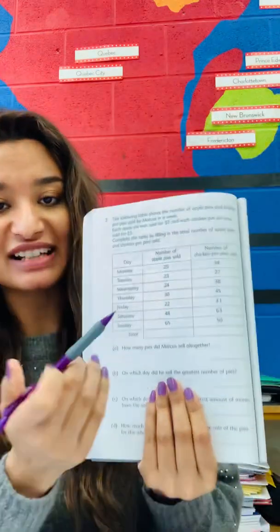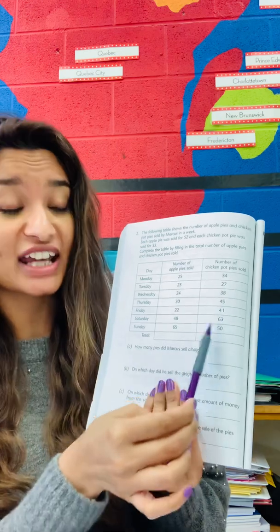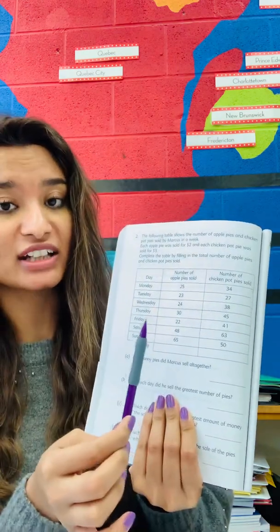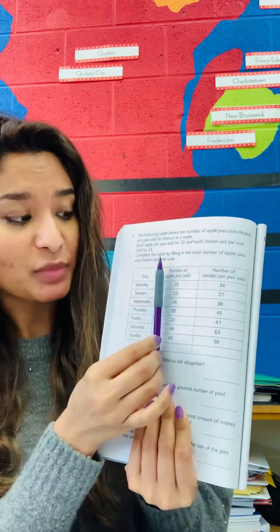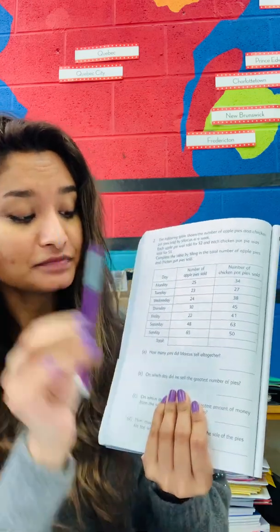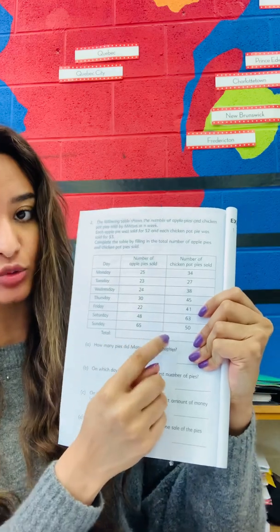In our previous exercise, they had left this table blank. We had to go ahead and fill it. On this page, they have filled out the table for us. And what do we need to do? We need to do a couple of things. We need to find the total.